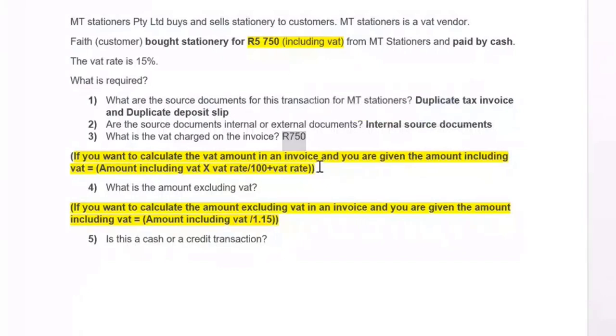Please, if you can, just calculate it by yourself. Please calculate that amount on your own. Please calculate it and tell me if you get the 750.